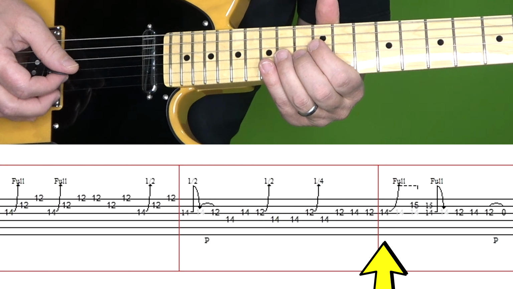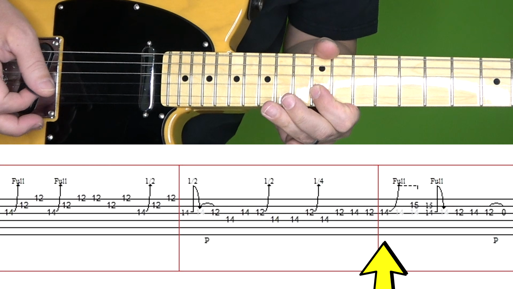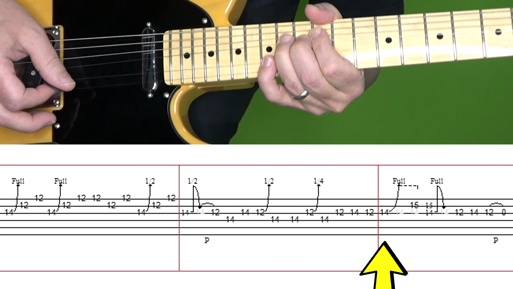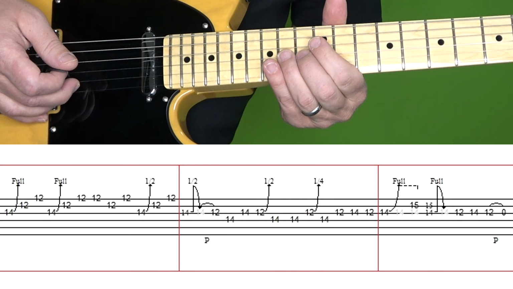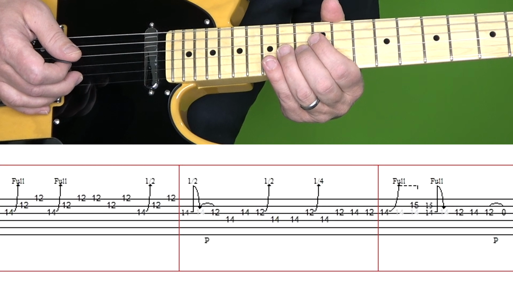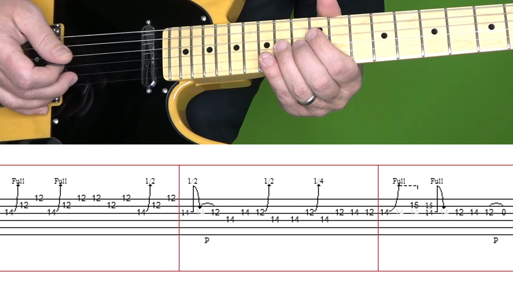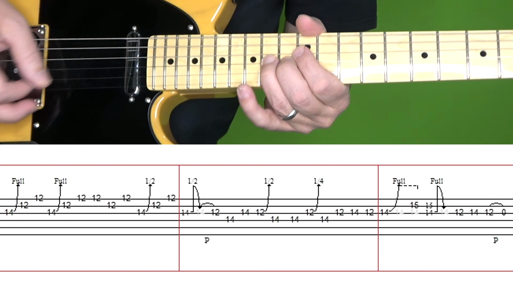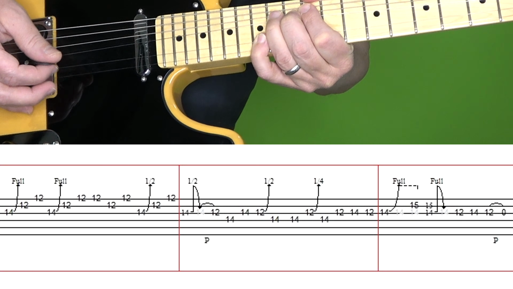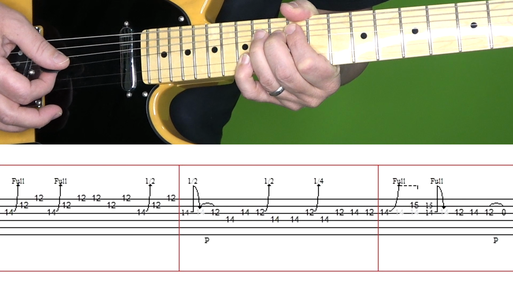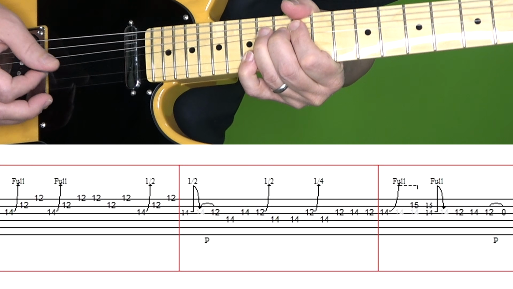Then in the third and final box, we play slowly. So we start on the 14th fret of the G string, bend it up a full step, and then while you're holding it, play 15 of B. And then while you're holding those notes, you're going to hit them again and quickly come down. Okay?